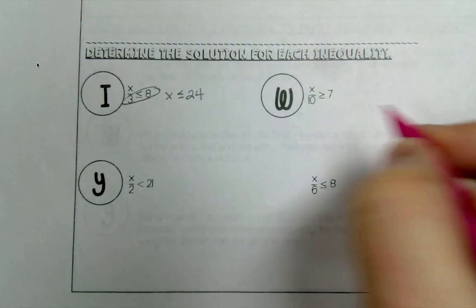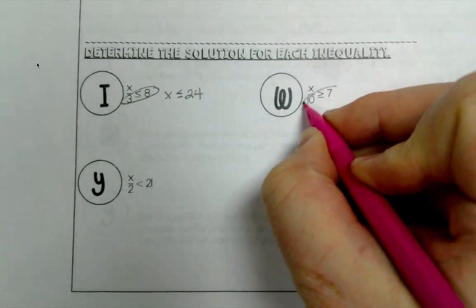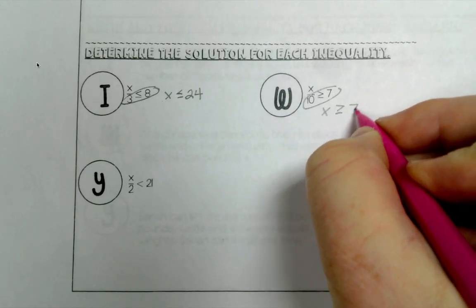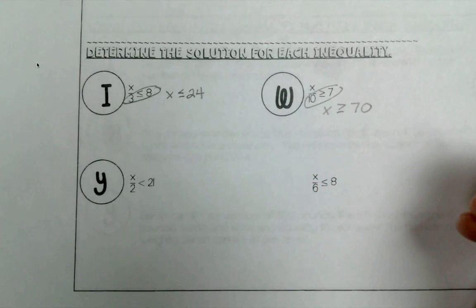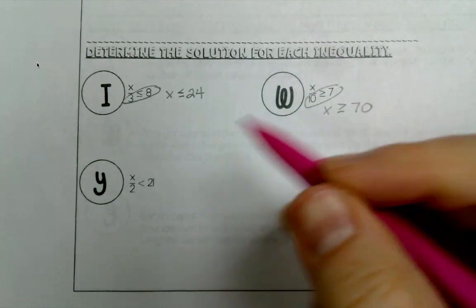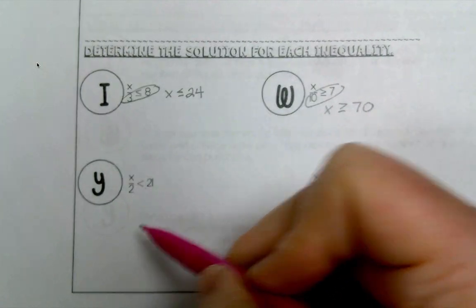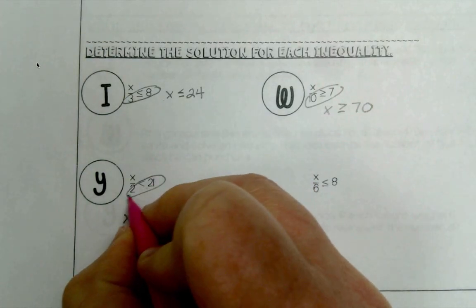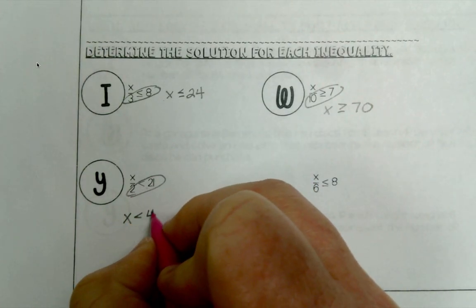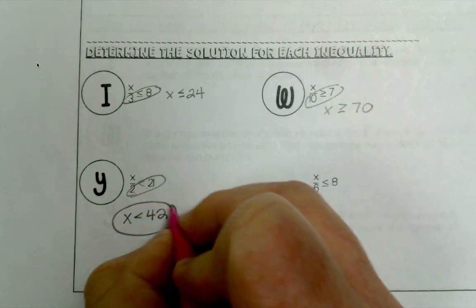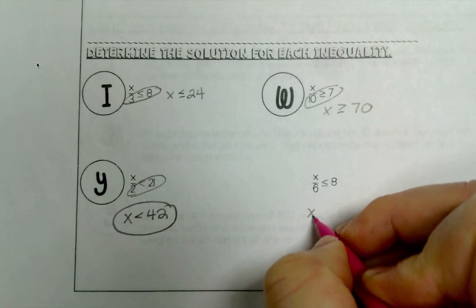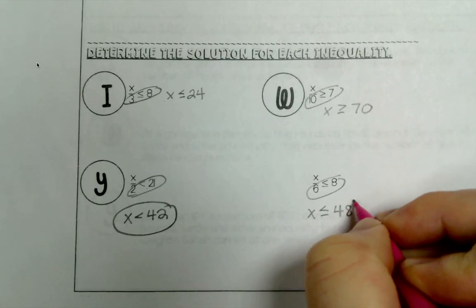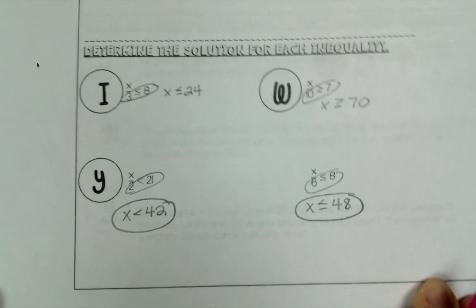Okay. So over here, we're going to multiply 10 and 7. x is greater than or equal to 70. And as you see, I may not have emphasized it, but we're just bringing down our inequality symbol each time. x is, let's see, 2 times 21, less than 42. And then I have x is less than or equal to 48. Okay.